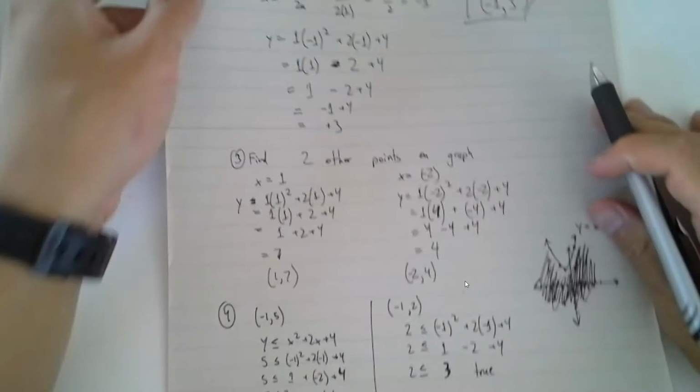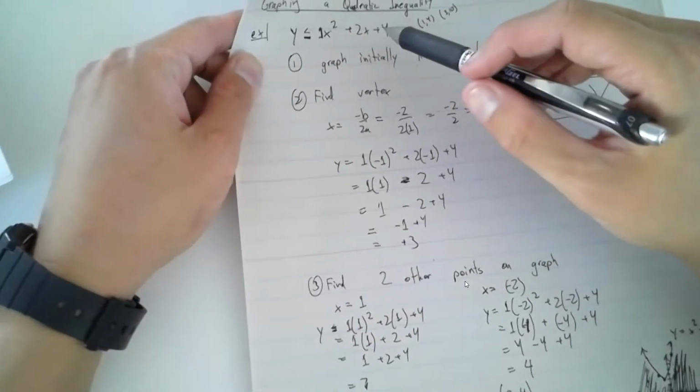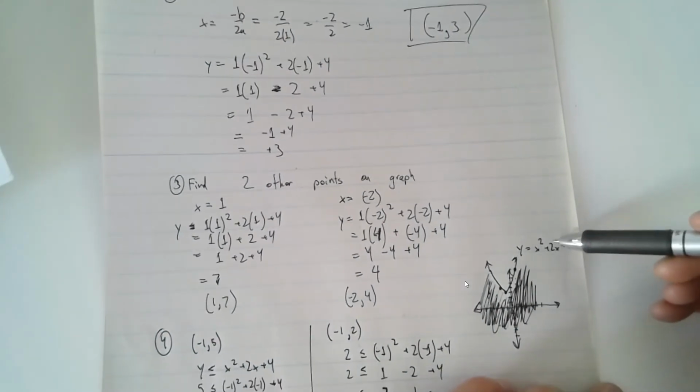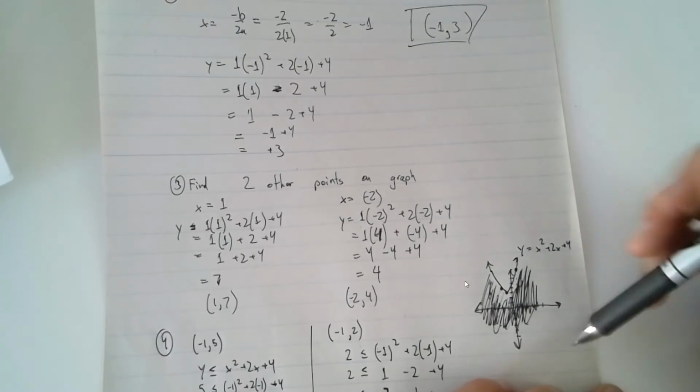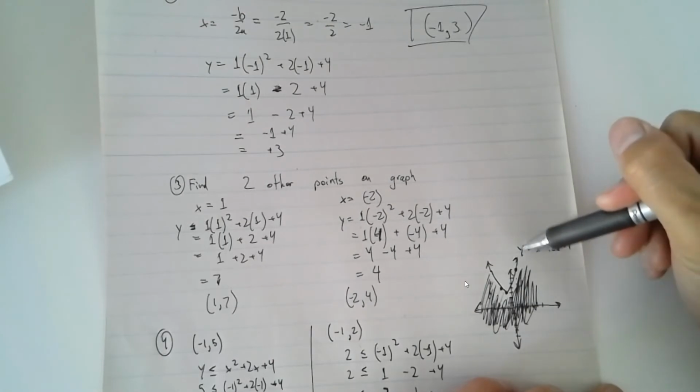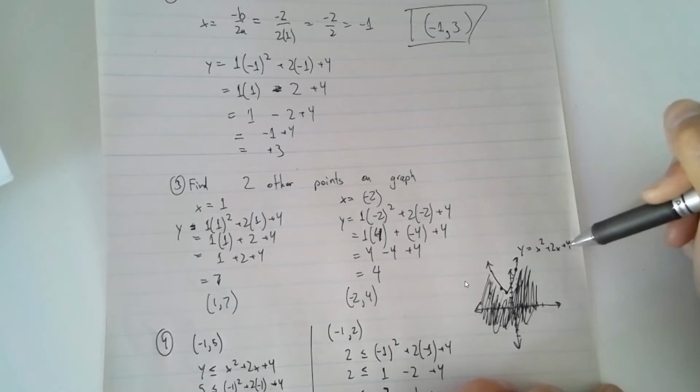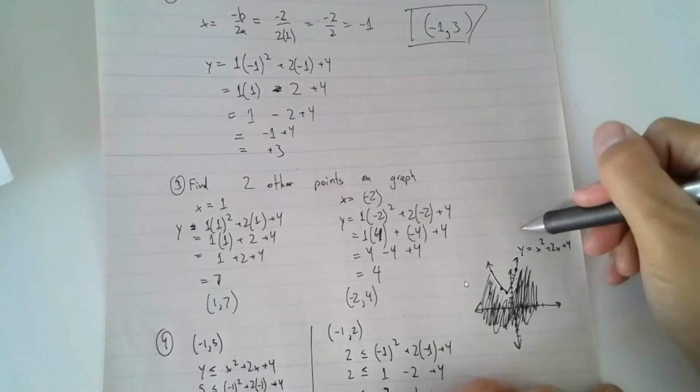So I'm having to graph an inequality, okay? Normally, if I graph an equality, y is equal to x squared plus 2x plus 4, I'm asking you to show me all the points that represent whatever will make this statement true.